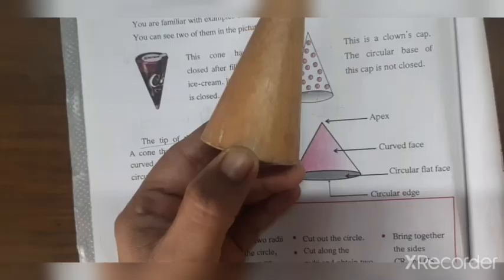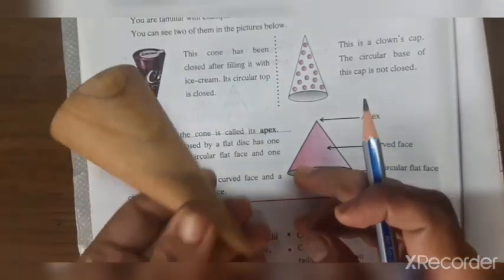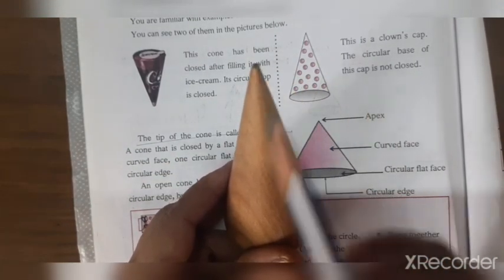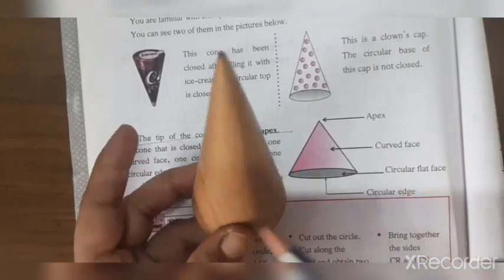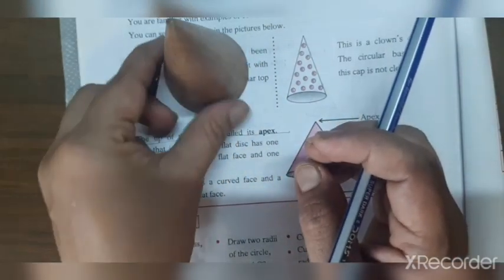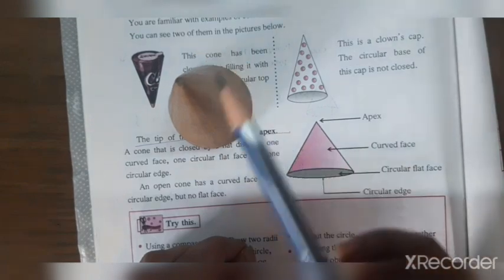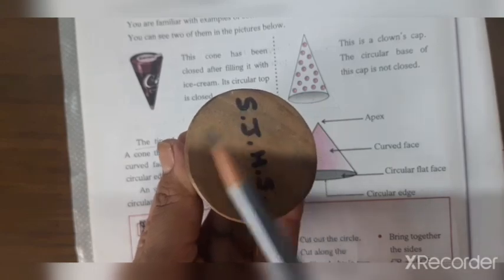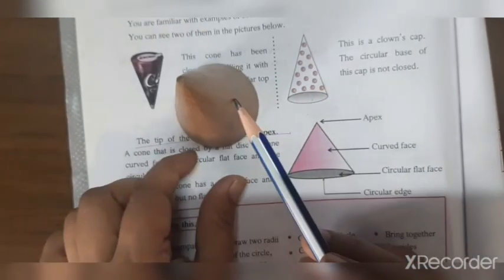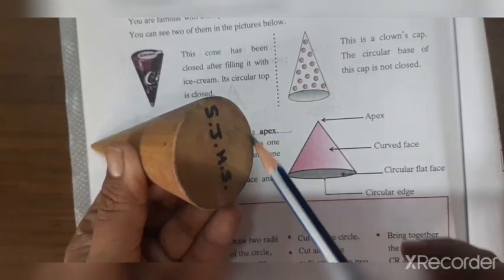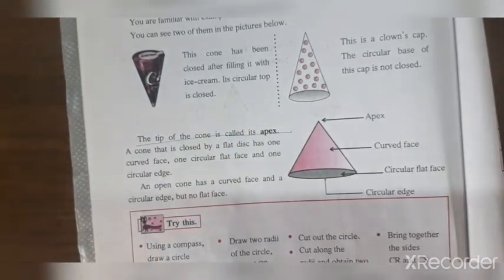Okay. After this is the cone, a very simple example, an ice cream cone. Okay, so it has an apex, a point towards the top, and it has a curved face. You can see this is a curved face. Usually we hold the cone like this, but I am showing you this. So it has a curved face, an apex and a circular flat surface. So there are 2 surfaces, one circular flat and one curved. There is an edge, a circular edge. You can see this edge. It doesn't have a straight edge, it has a circular edge.